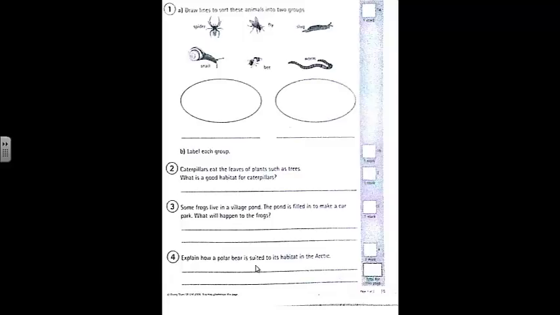Explain how a polar bear is suited to its habitat. The adaptation of the polar bear to live in these cold conditions, the Arctic conditions: thick fur to keep it warm, claws to catch fish, white fur for camouflage, it can hide from the fish while catching them, and small ears to reduce heat loss.